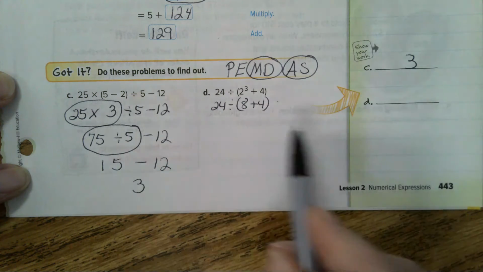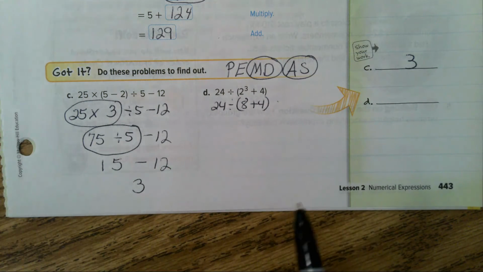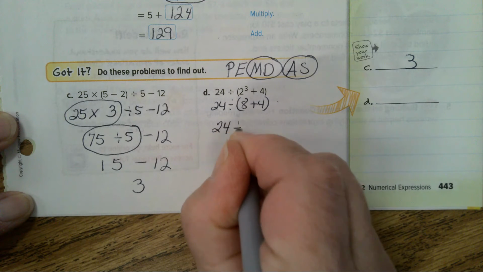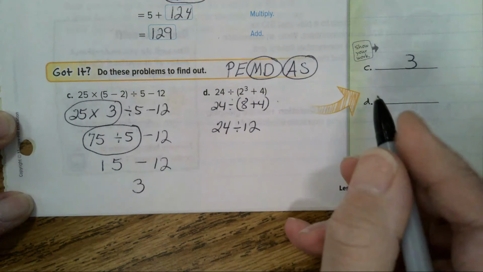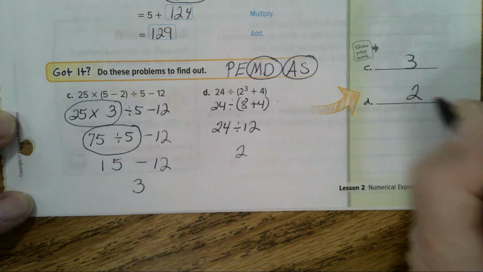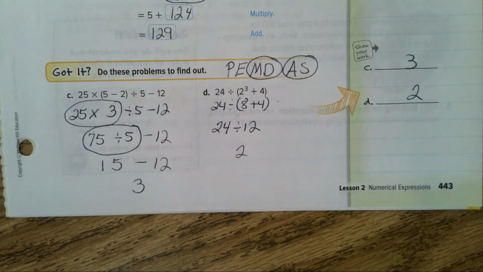Now, I'm going to finish the parenthesis. What's 8 plus 4? And now we have 24 divided by 12. And what's that? 2. The answer is 2. Any questions on these? Not bad.